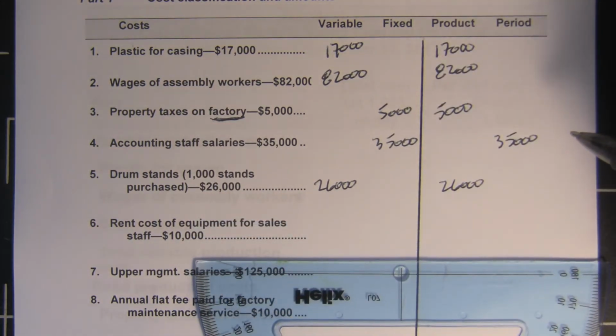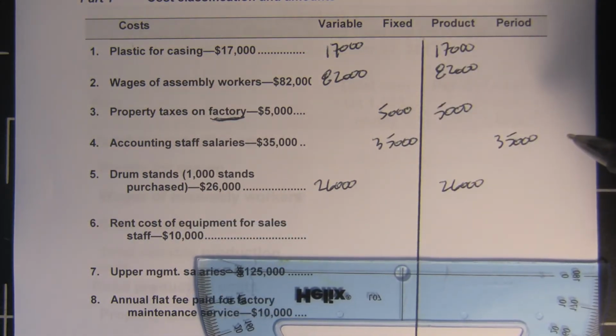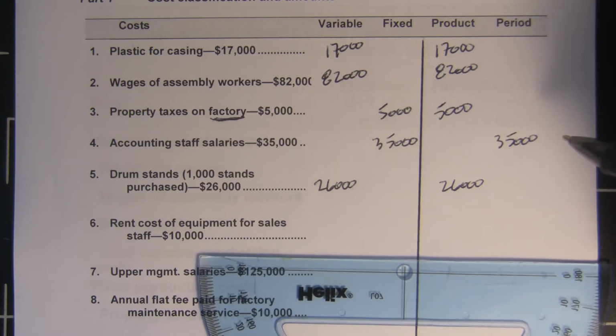Okay, the rent costs of equipment for the sales staff. These are the people who are going out and selling our drums. Are they making the drums? Are they paid by the drum, or are they paid a salary? Well, rent would be a salary type expense.